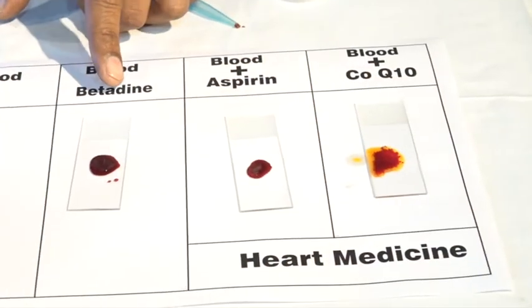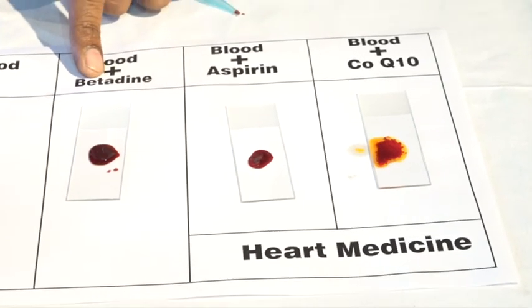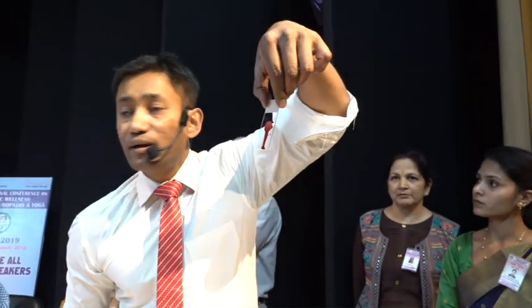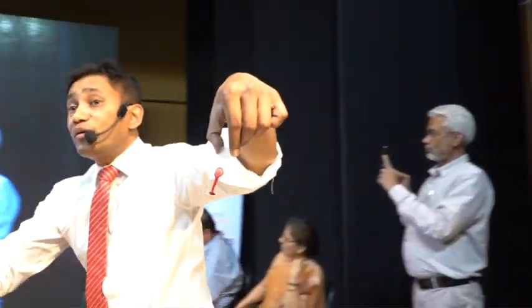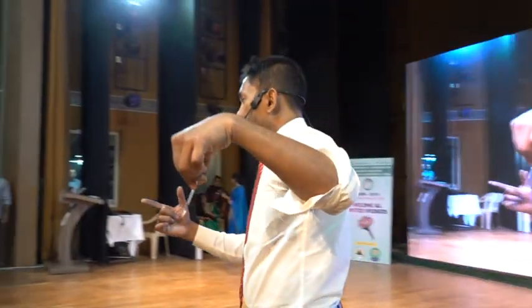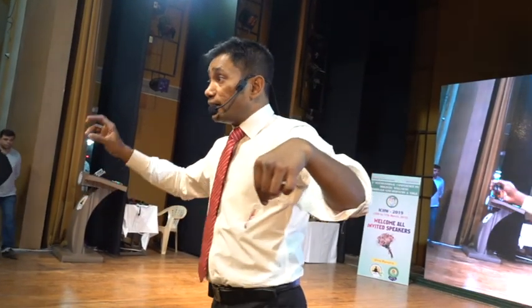Now, this is the slide. Here you see, I added betadine and blood. And I do this. What is happening? No clot. So, when you are adding betadine, what are you doing? You are delaying the clotting action of the body. And the clotting action, who is the superstar? Yeah, the dendritic cell has a role to play.